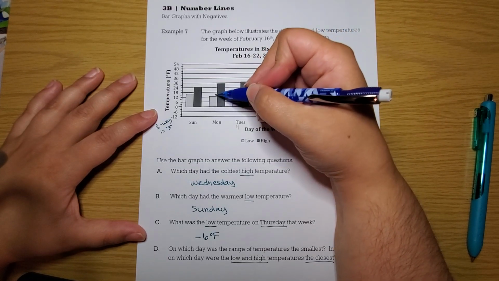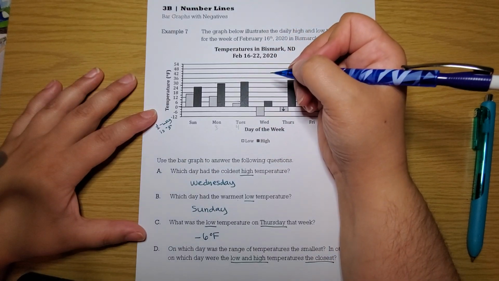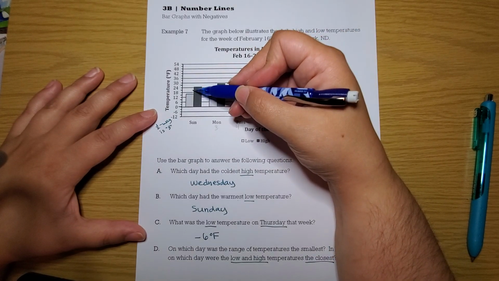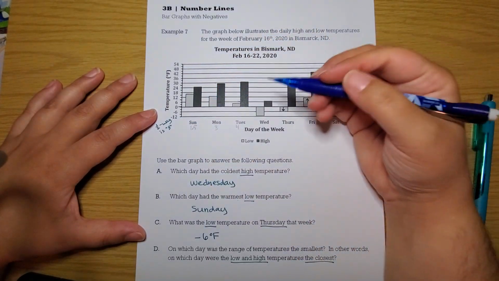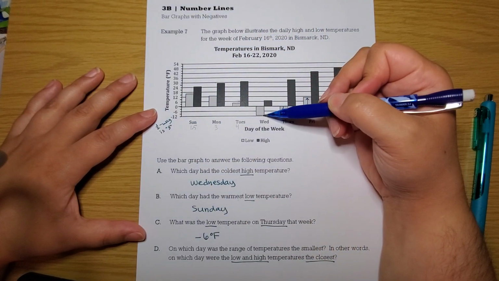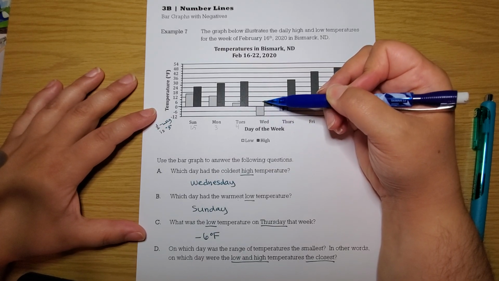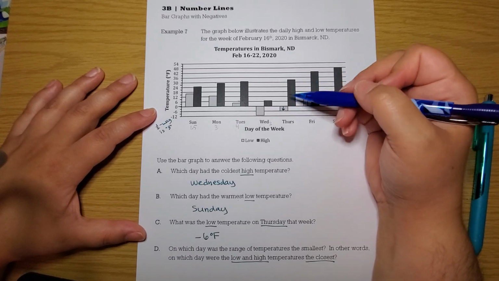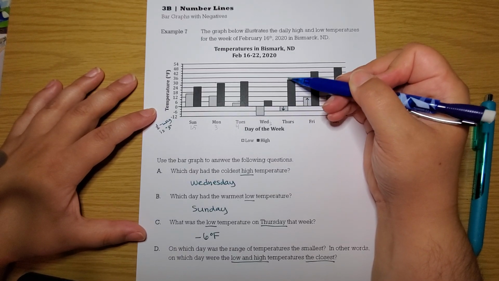Let's look at Monday: 1, 2, 3. That one is about 3. Sunday is about 1.5 maybe. Wednesday is almost to -12, so it's about 3. Oh gosh, Thursday's huge, right? 1, 2, 3, 4, 5, 6.5.